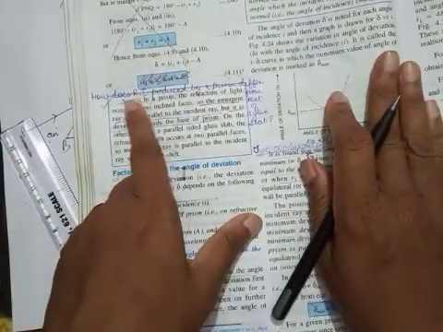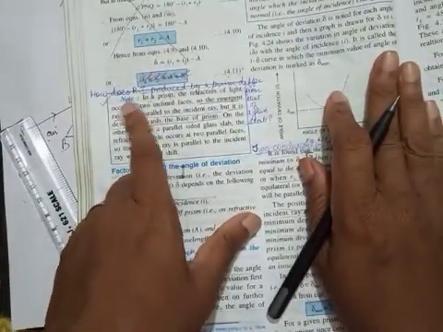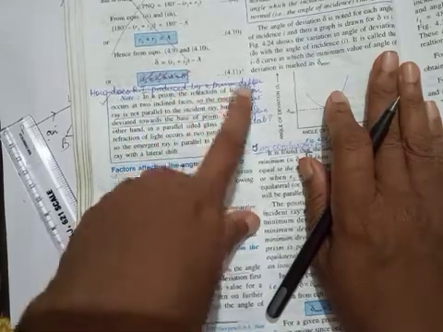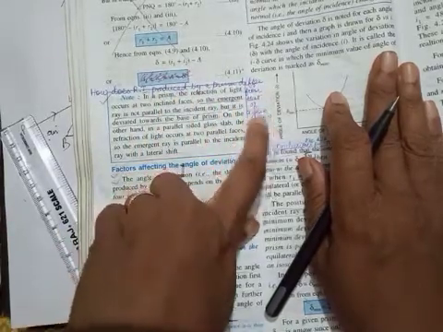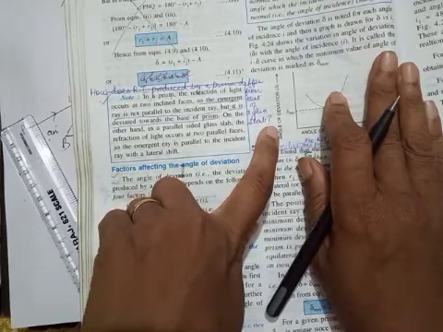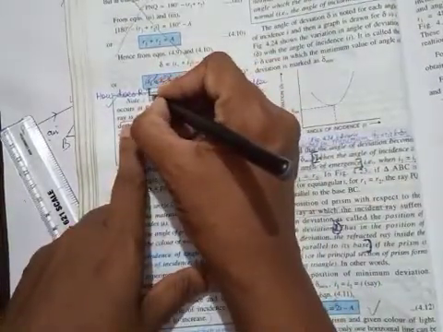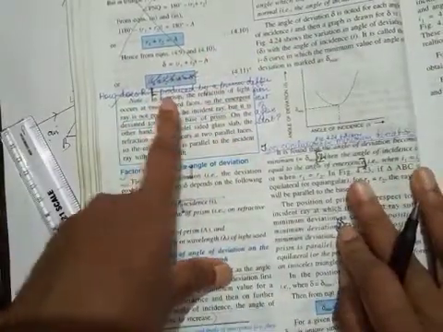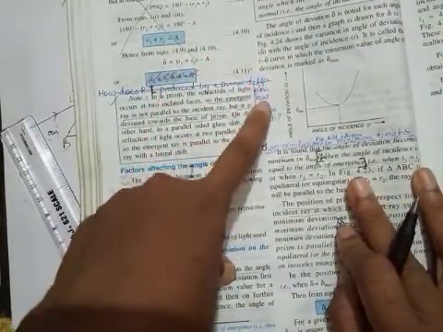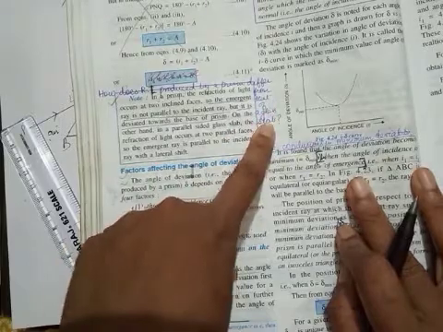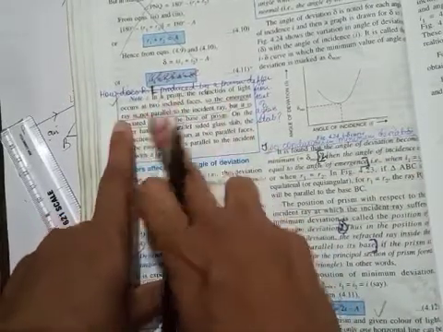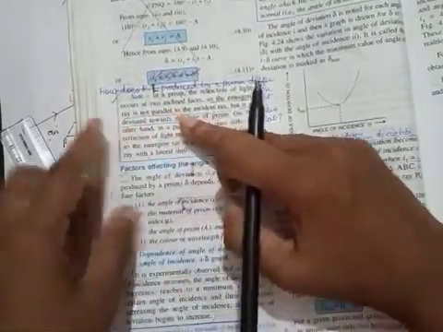The question can be, how does refraction produced by a prism differ from that of a glass slab? The answer will be, in a prism the refraction occurs at two inclined faces.